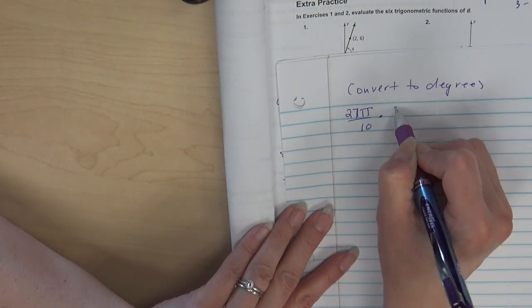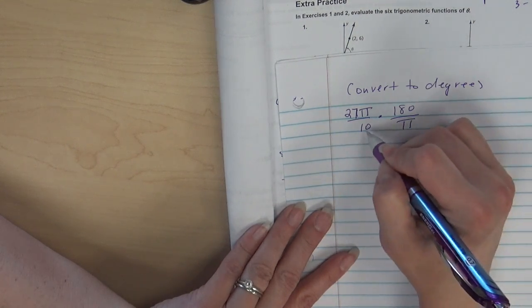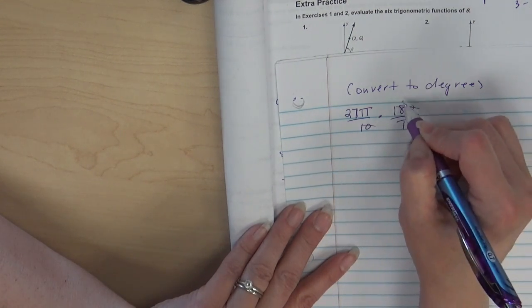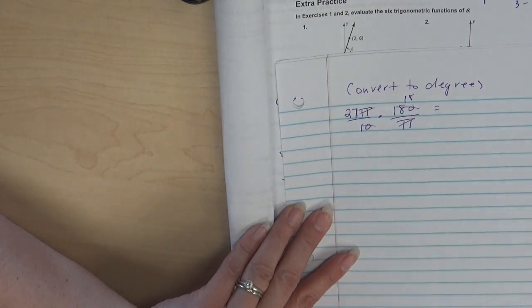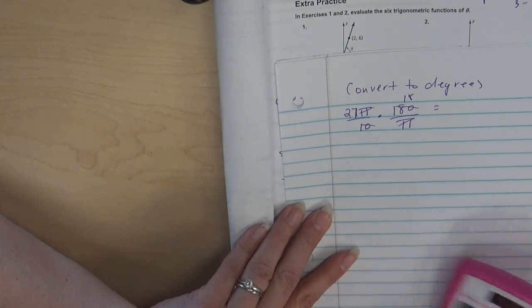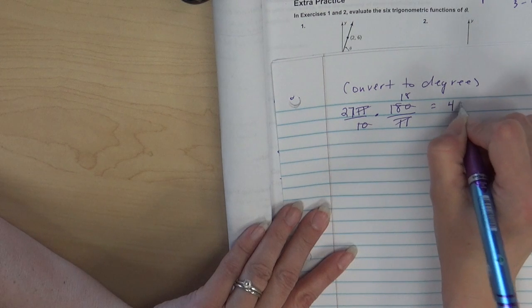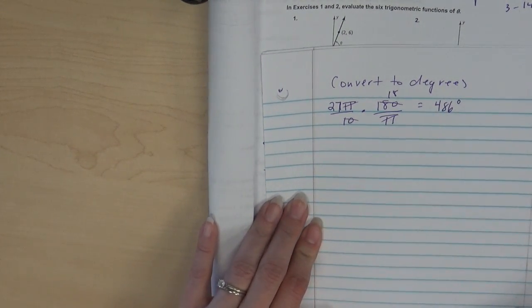I could do that if I multiply by 180 over pi. So then this would give me 27 times 18. And 27 times 18 is 486 degrees. Okay, and I have to find the reference angle for 486 degrees.